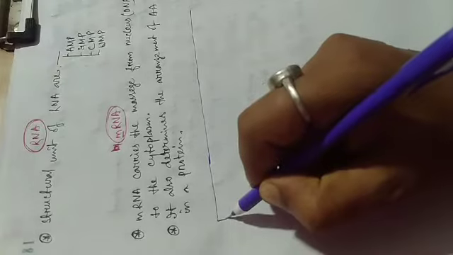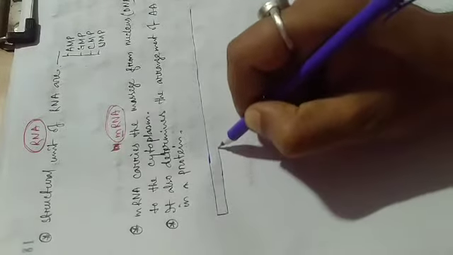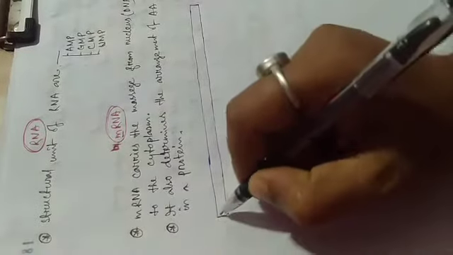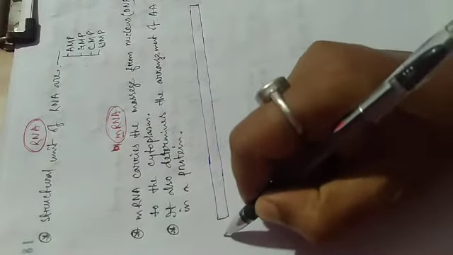So this is an mRNA strand. mRNA runs from 5 prime to 3 prime.